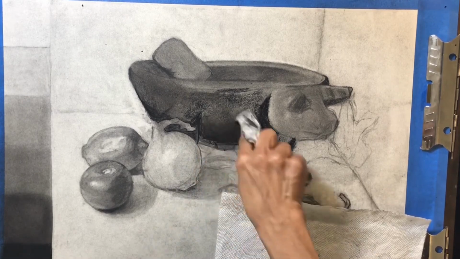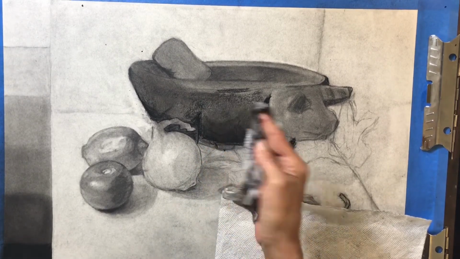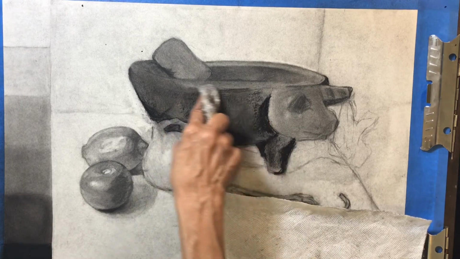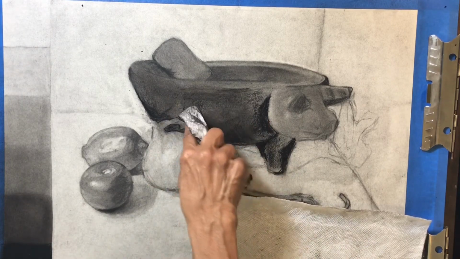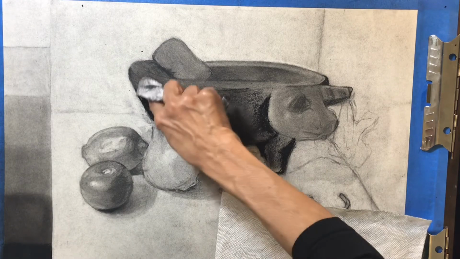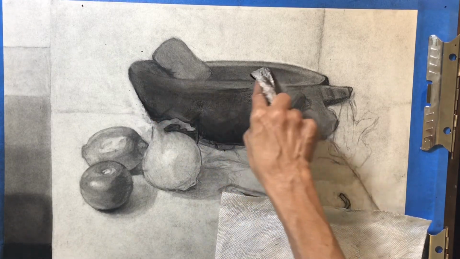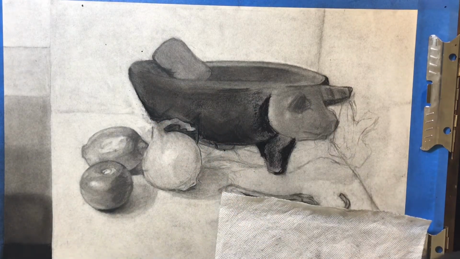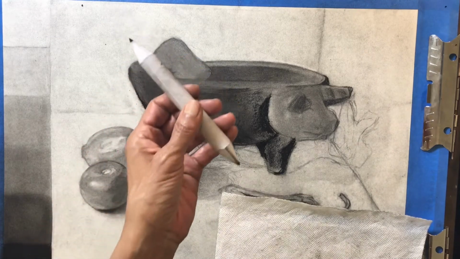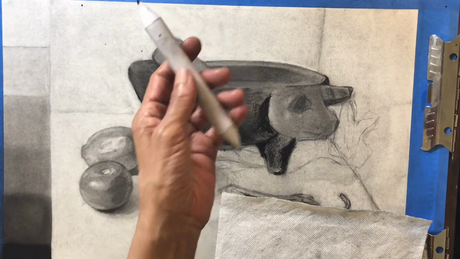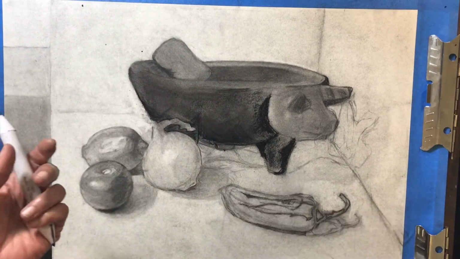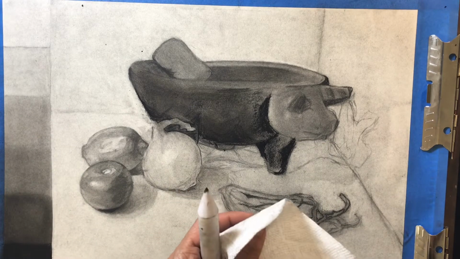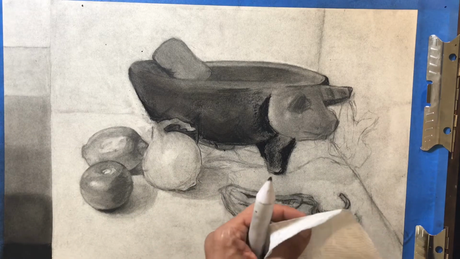And I'm working this with this cloth, the paper towel, because since I'm going over such a large surface area, I don't want to mess around with little tiny blending tools like this. Or I thought I had brought some Q-tips in, but I guess I left them in the other room.